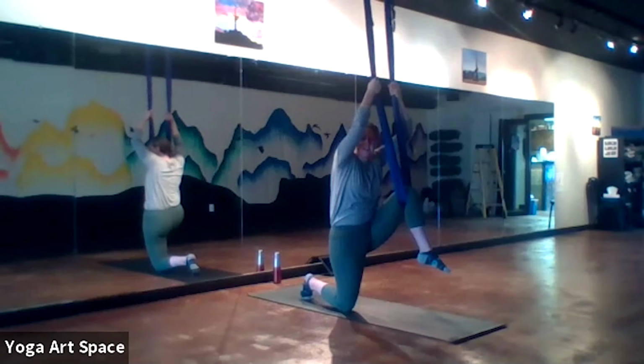Exhale, start to return forward. This can either be a splits forward or you can just slide the hands down for that stretch. Setting up the spine in a way for success. Let it be very kind.